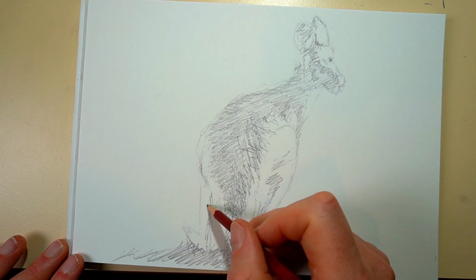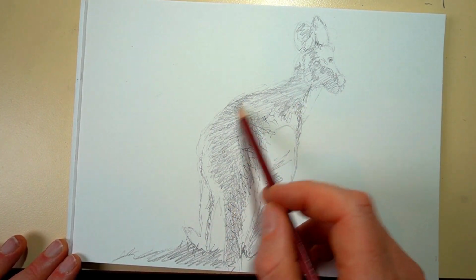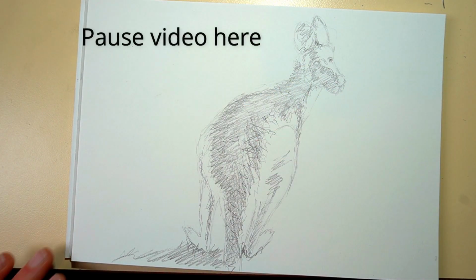Add a few lines to the right foot and add some further detail to the tail, leg and side of the kangaroo. This is to help balance the darker lines that you just drew on the ground.